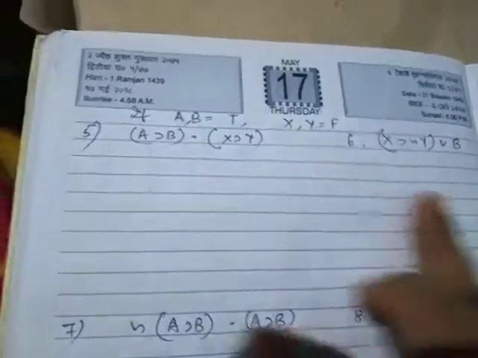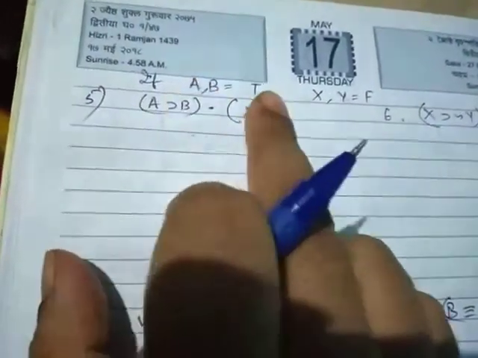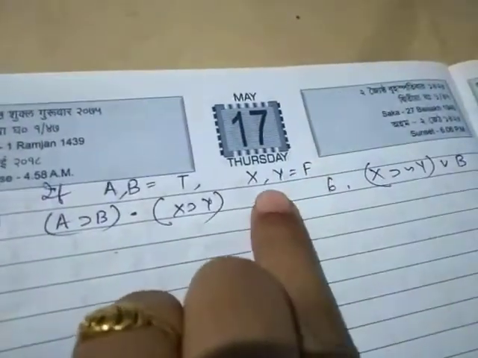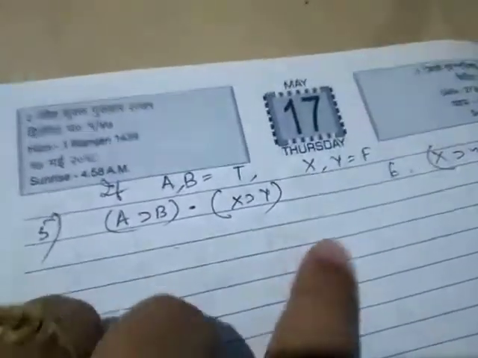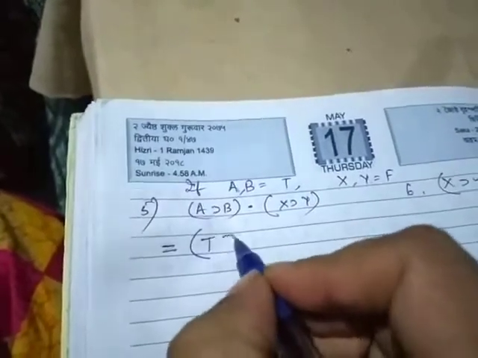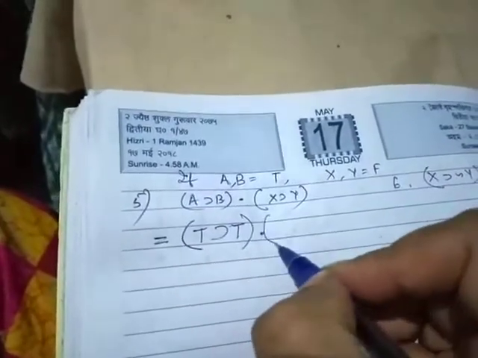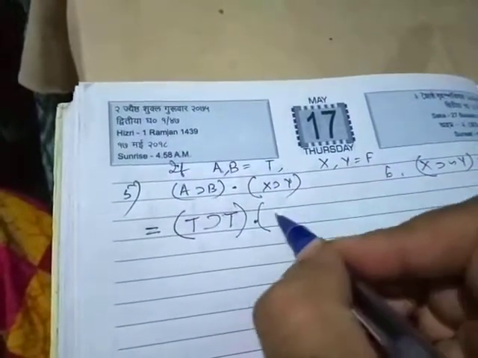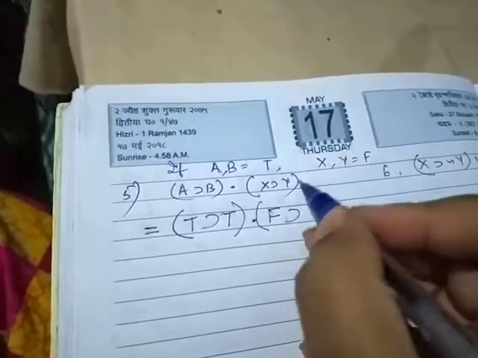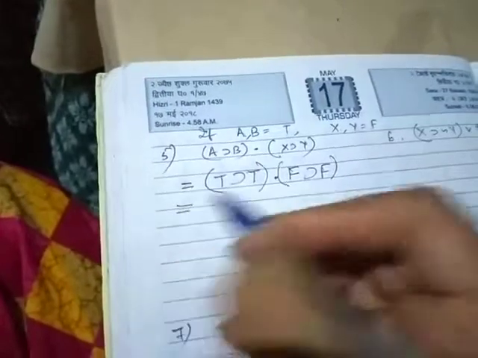Let us do another one. If A and B have the value T, and the value is false for X and Y, what will be the value of this one? So I will put the values first. A is true, then horseshoe, then B. B is again true, then dot, then bracket, then X. X is false, then horseshoe, then Y. Y is again false.